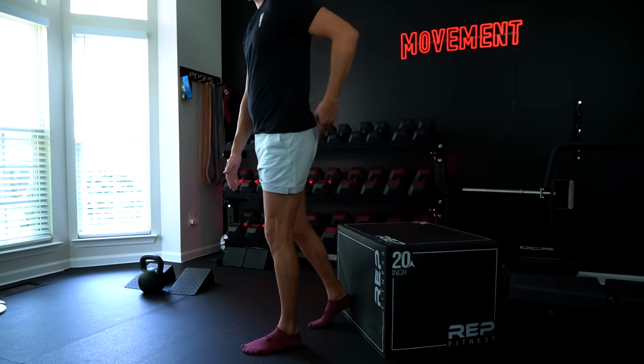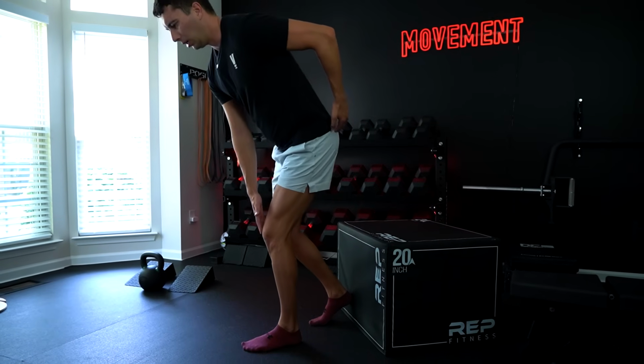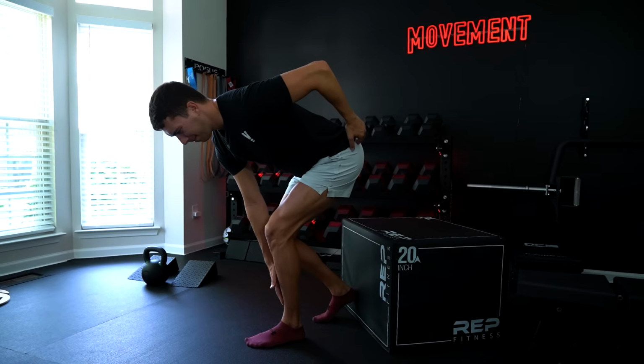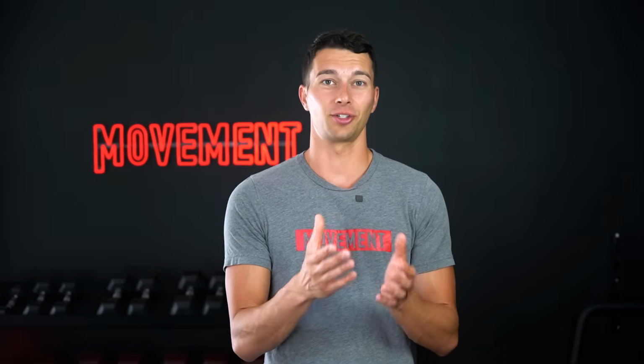If you're doing this right, midway down the shin, you should feel a deep stretch in the back of your hip on the stance leg. And usually you could put 1 or 2 fingers on that spot where you feel the deep stretch. That's a good indication that you're doing this exercise correctly.